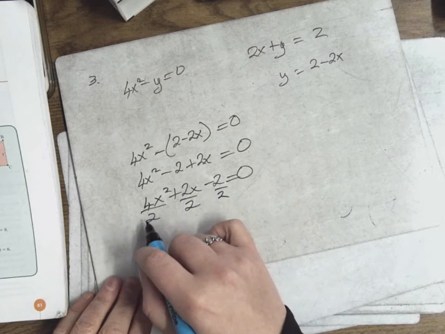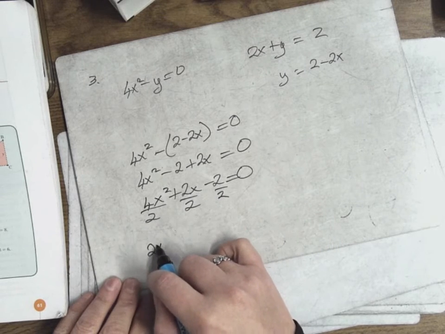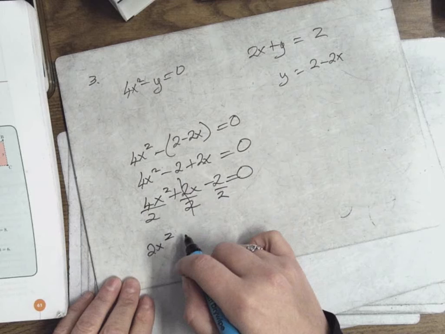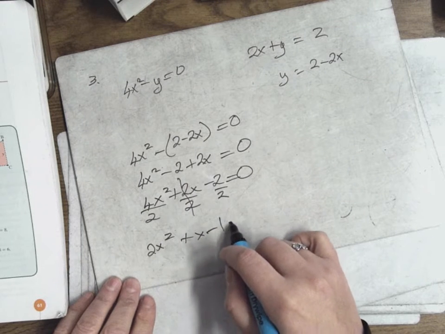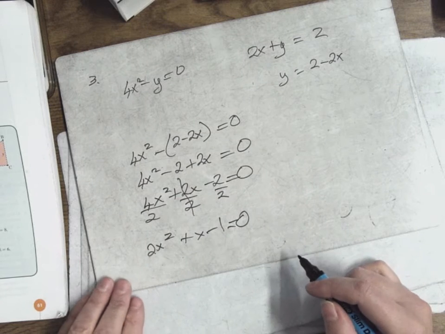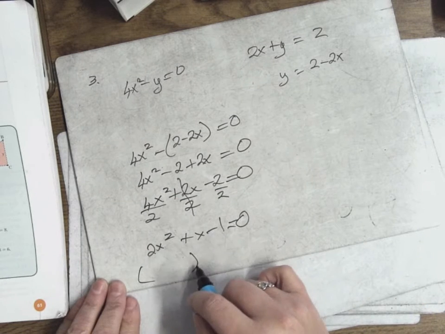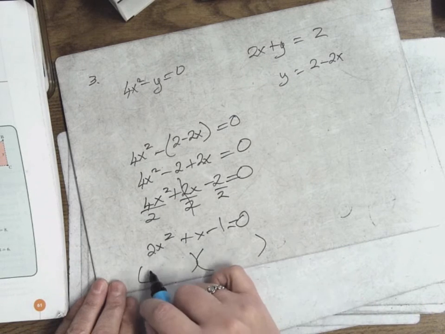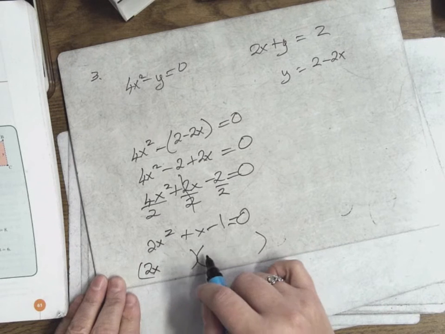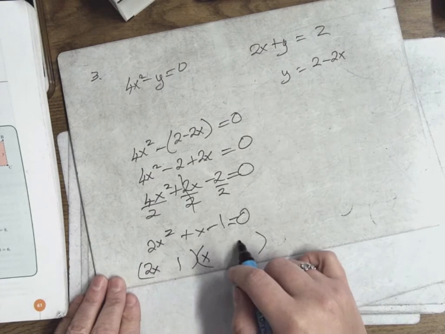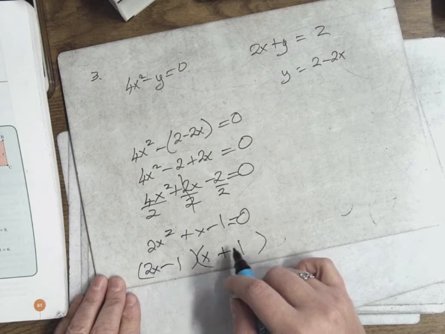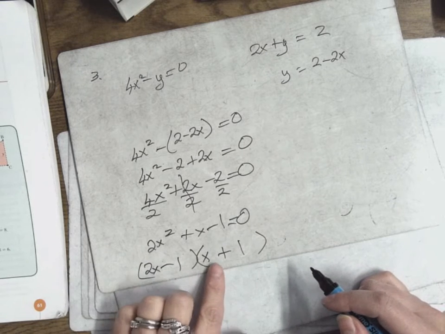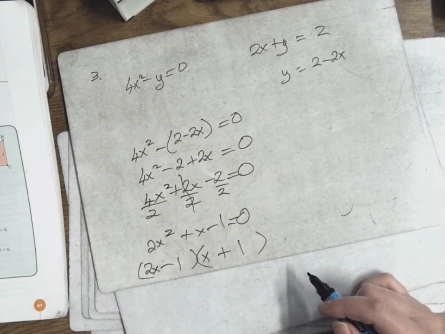So I end up with 4 divided by 2 is 2x squared. The 2's cancel here, you're just left with an x. And here 2 divided by 2 is 1, equals 0. Okay? 2 sets of brackets. 2x and x. A 1 and a 1. Different signs. That's a minus, that's a plus. Check your answer. In the middle I want minus 1x, on the outside I have plus 2x.